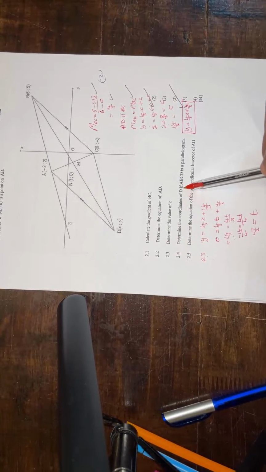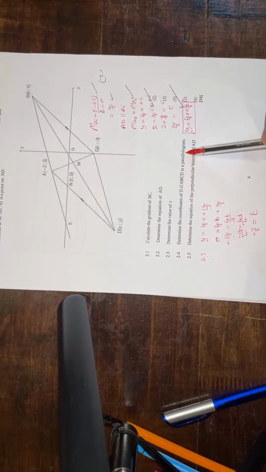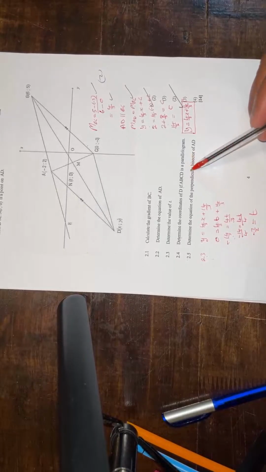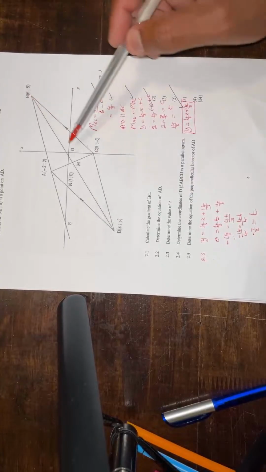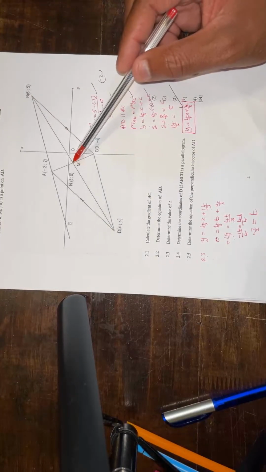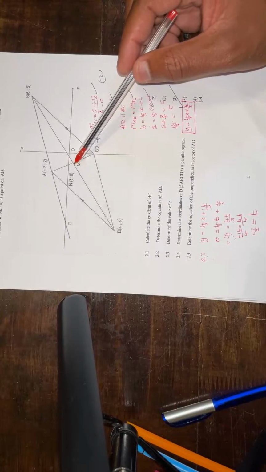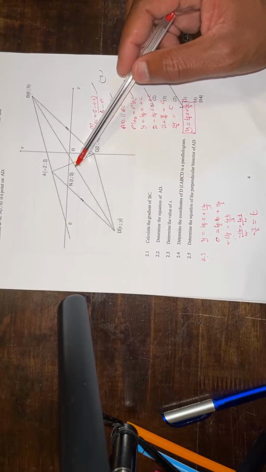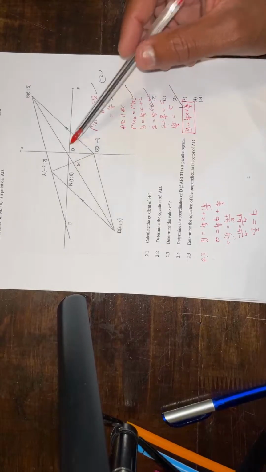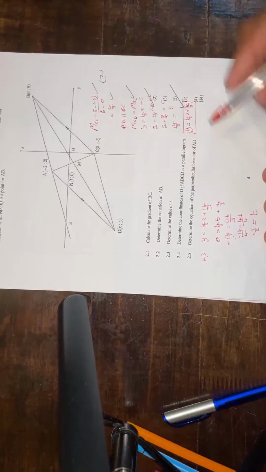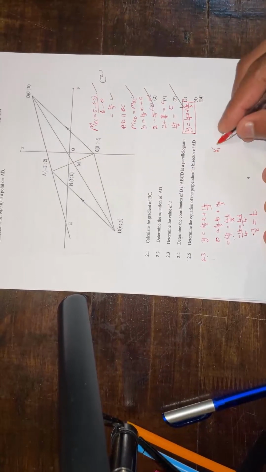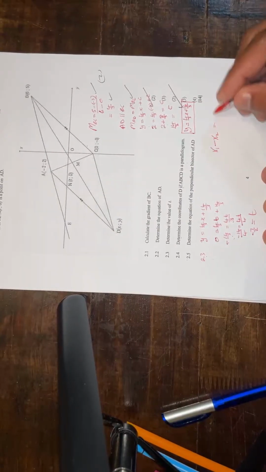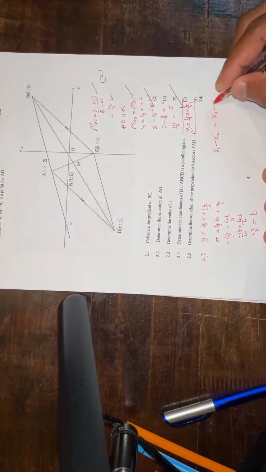Determine the coordinates of D if ABCD is a parallelogram. Since we're told that this is a parallelogram, in most cases learners firstly find the midpoint of the parallelogram, but there's no need to do that. You can say changing x: x1 minus x2 is equal to x3 minus x4.